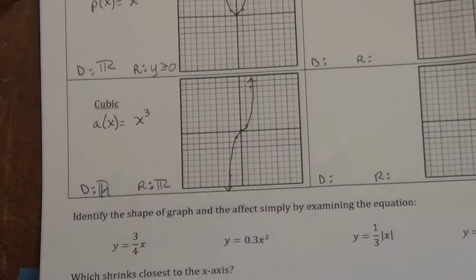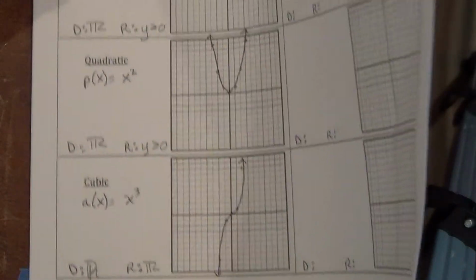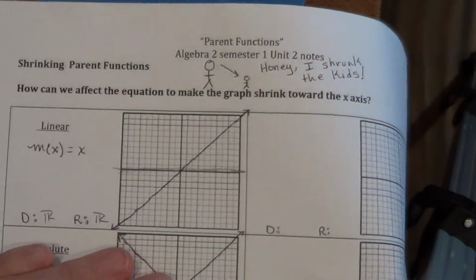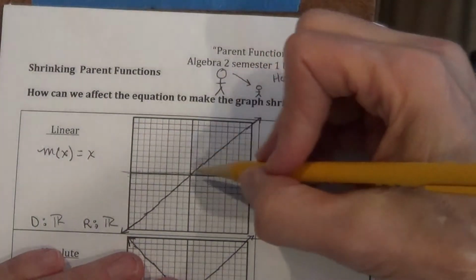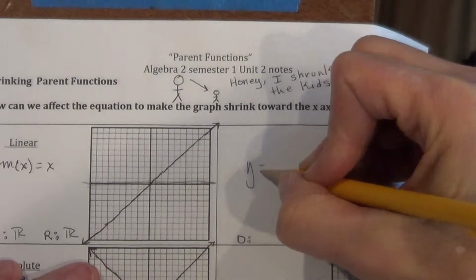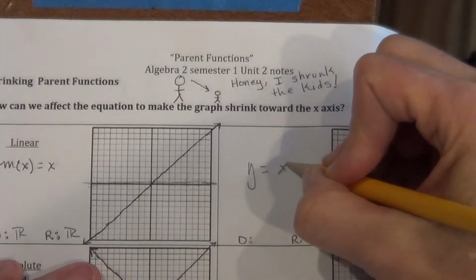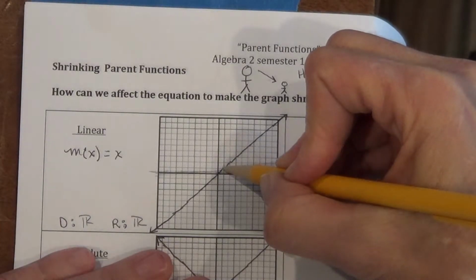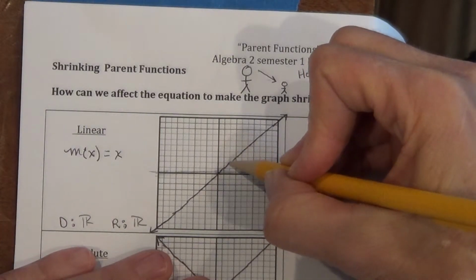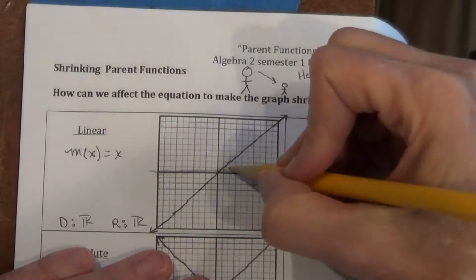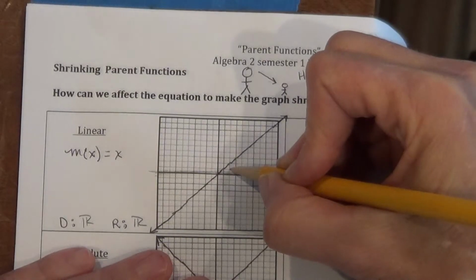Okay, if you're having any trouble with that domain and range, please see me in class. We need to make sure that you understand how we get that. Now we're going to take a look at this. We want to shrink this. So we think about this: what do we do to our parent function to cause it to shrink? For example, here we have 1, 1, and 2, 2, and 3, 3. We want to bring those down here, so let's just pretend that we shrink them. Let's just cut them in half.